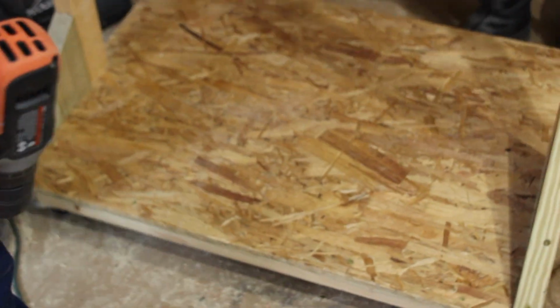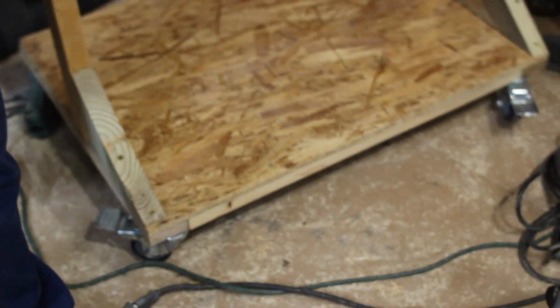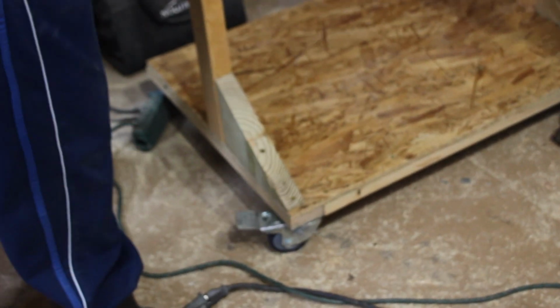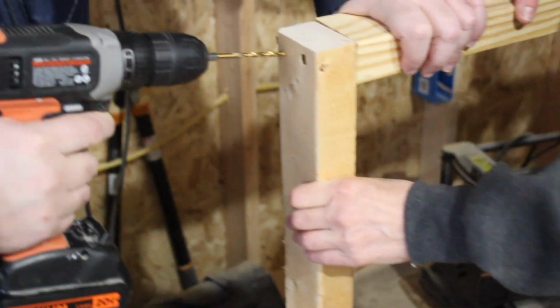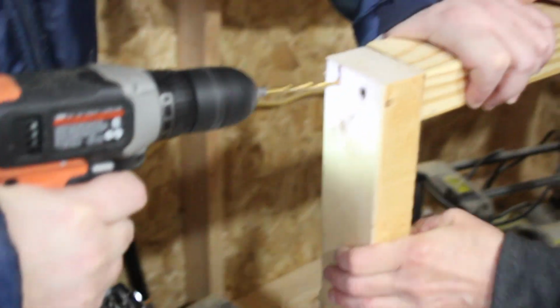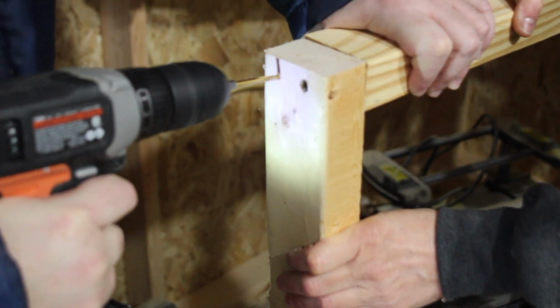So let's try it. Fine. And see, it moves very well across the floor. It's almost zero clearance, isn't it? Mm-hmm. We're locking those wheels again, and going to put that final pilot hole and screw for this side of the support.